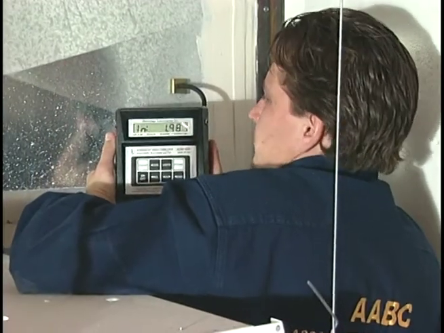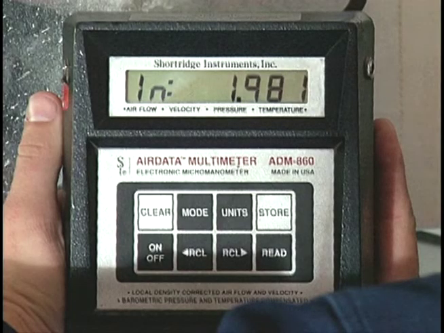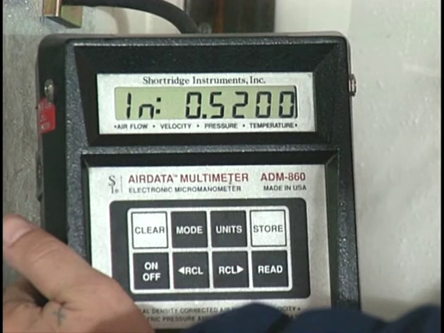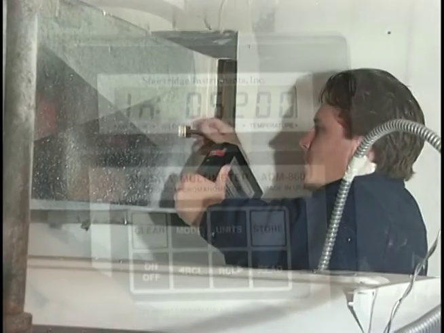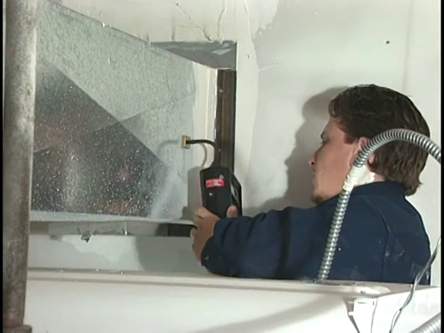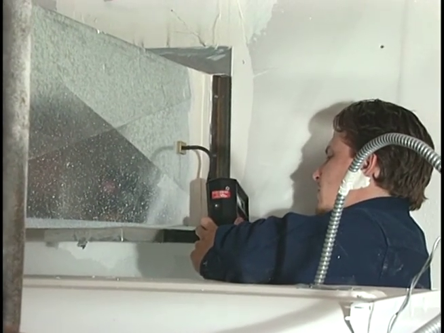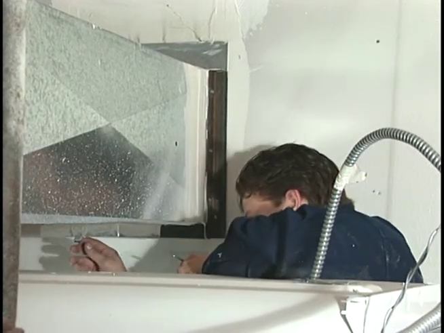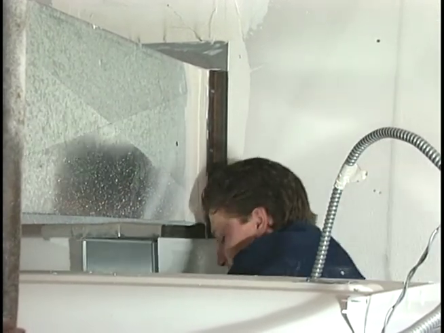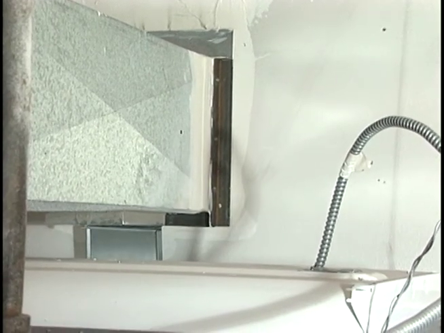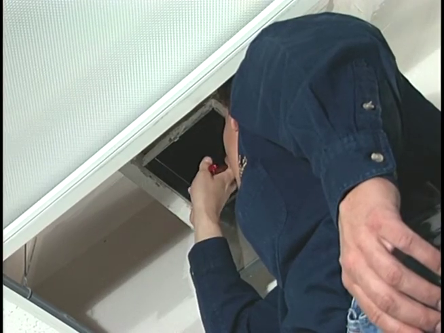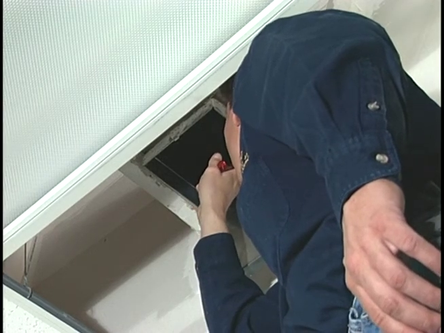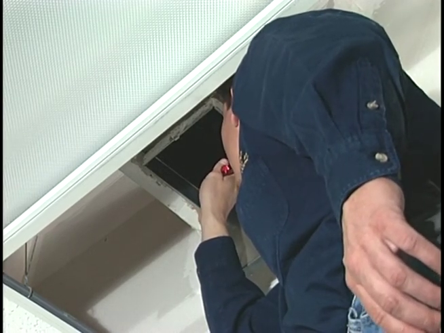In this branch duct, the static pressure is 1.98 inches of water gauge as the duct goes into the wall, but only 0.52 inches where the duct comes out of the wall. It is obvious that the cause of the 1.46-inch drop is located in the duct as it passes through the wall. Probably a fire damper is closed. The technician opens this fire damper access door and finds the fusible link on the fire damper has come loose, and the damper is partially closed.